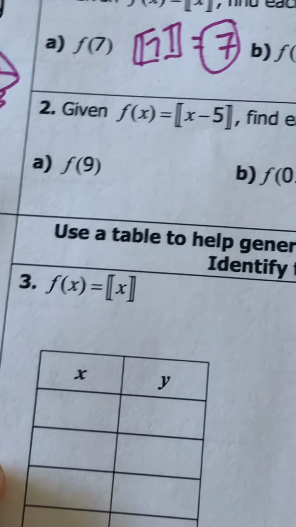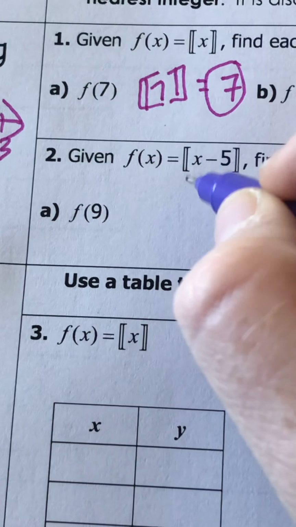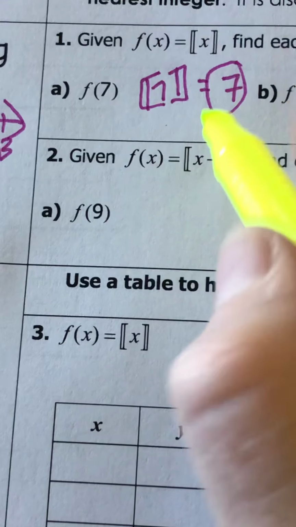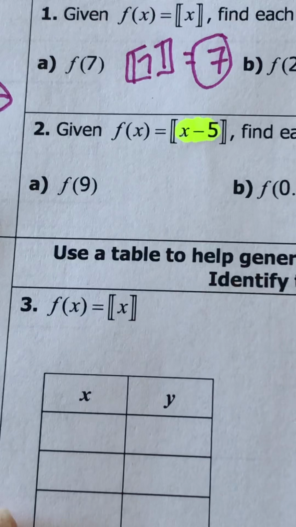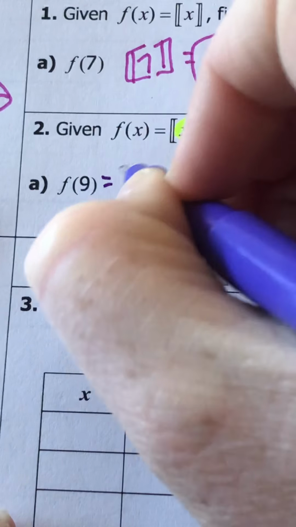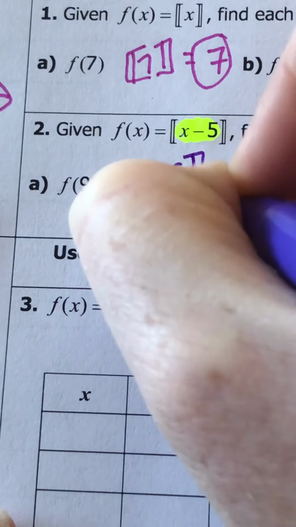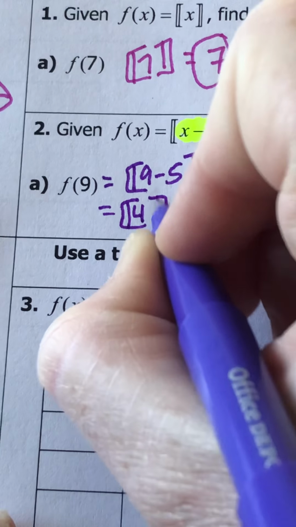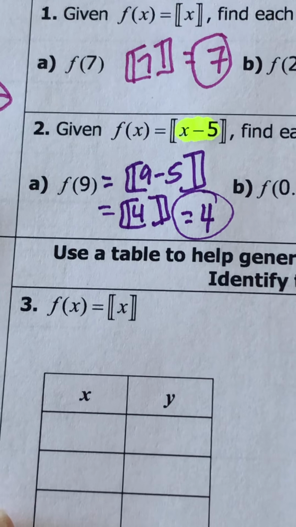All right, so let's do some more. This time we have the greatest integer of x minus 5. So we're going to subtract 5 from whatever value they give us and then do the greatest integer. So this would be the greatest integer of 9 minus 5, which is the greatest integer of 4, and that is 4 because 4 is an integer, so we're good.